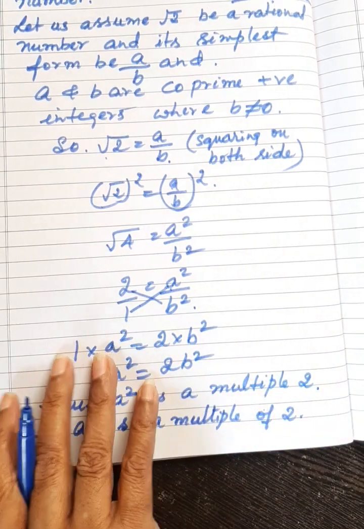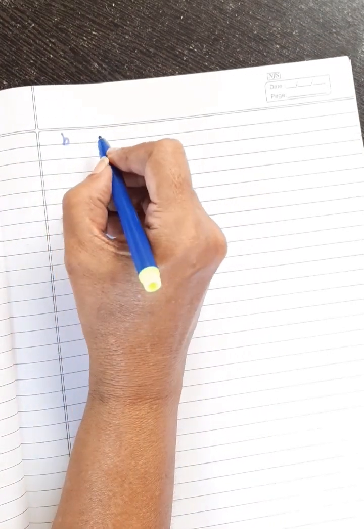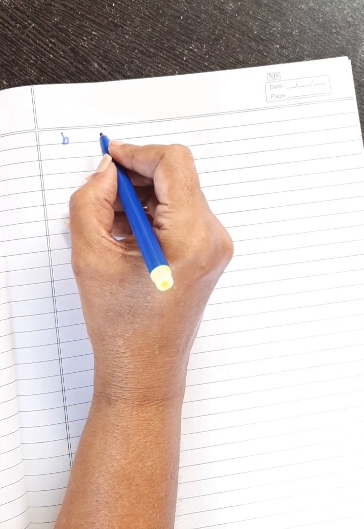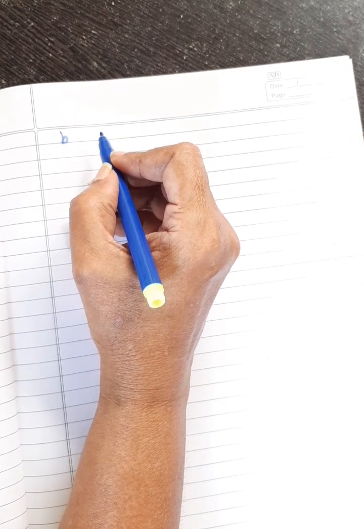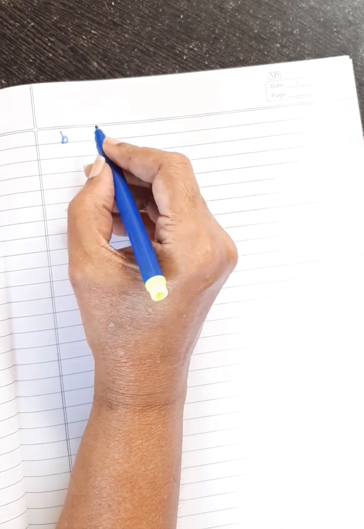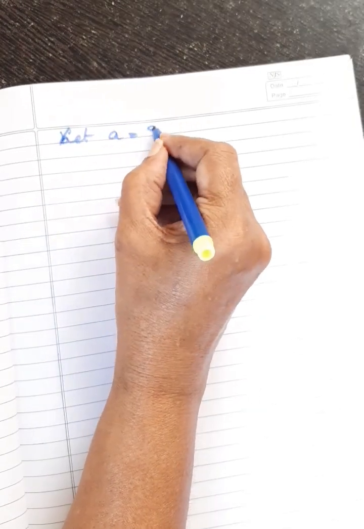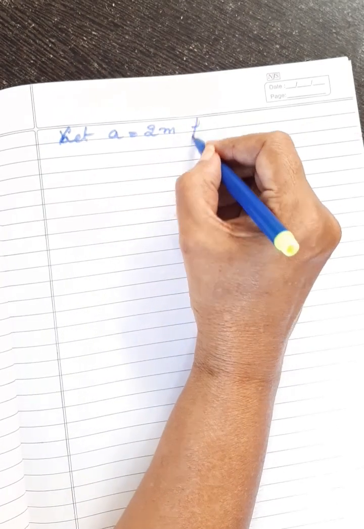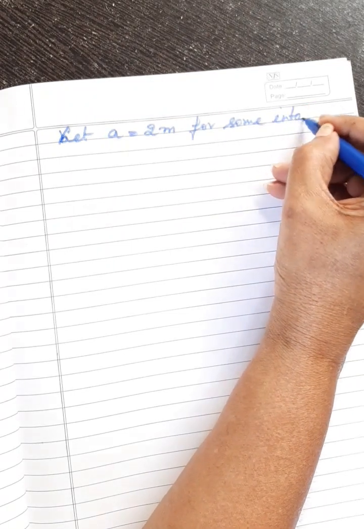Next step, b is also a multiple of 2. Now, let a equals 2m, we shall take. Let a equals 2m for some integers.